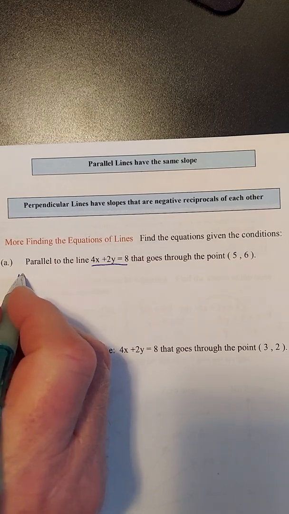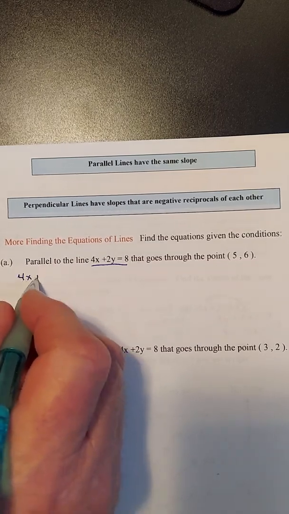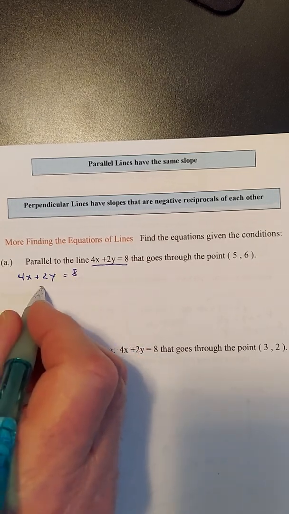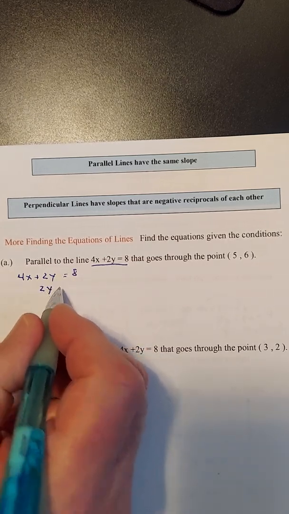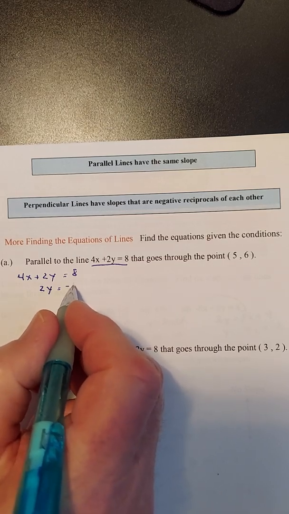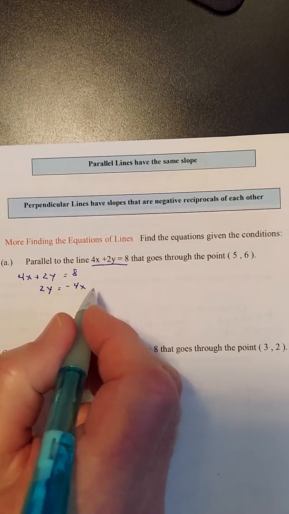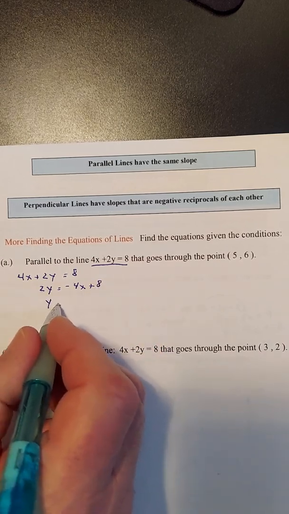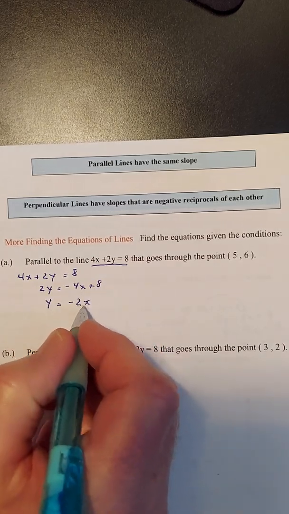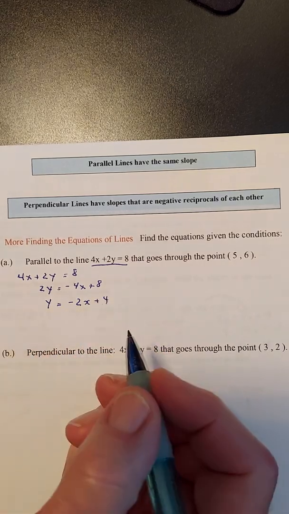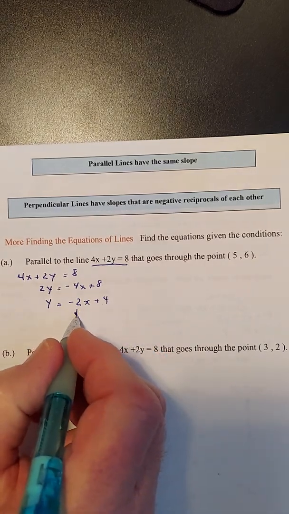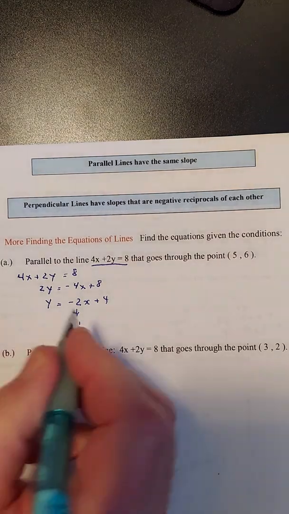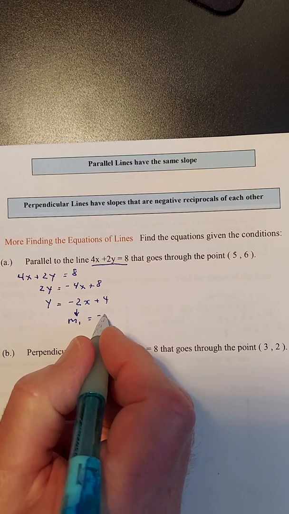Okay, so 4x plus 2y equals 8. 2y equals negative 4x plus 8. And when you divide by 2, y is going to be equal to negative 2x plus 4. This tells you the slope of the first line, which I'm going to call M1, is equal to negative 2.